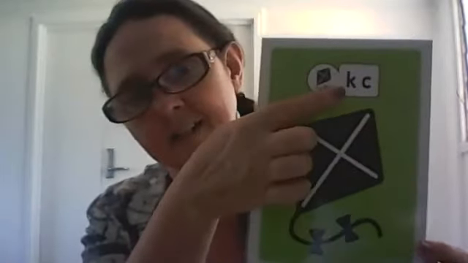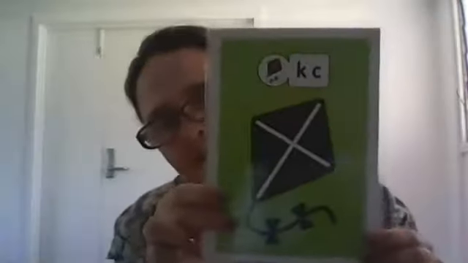Let's have a look. Here it is. K, like a kite. Crazy kites. Imagine that you're making your kite sway and zip around in the sky. Crazy kites.